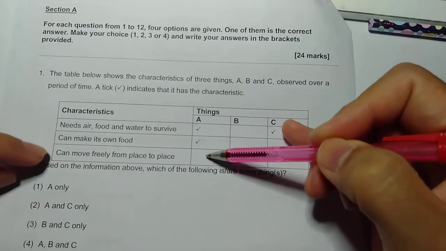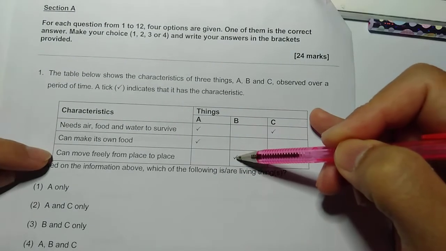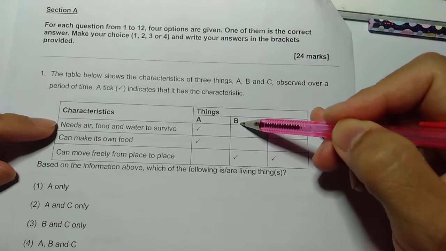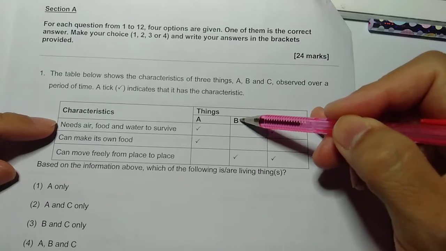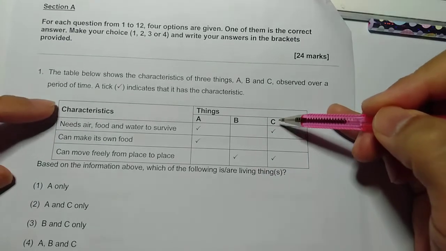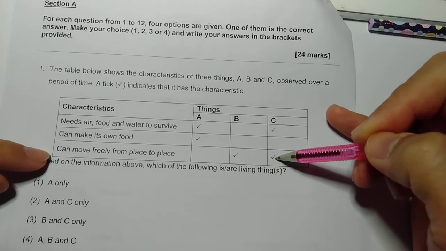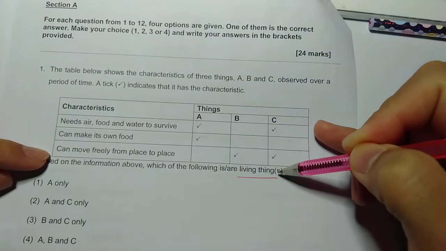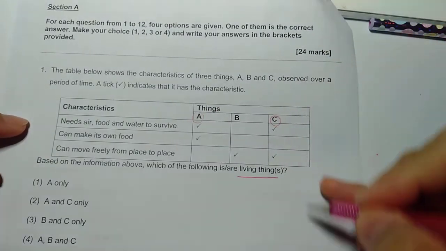Alright, and plants can't move freely from place to place. B can move, but it cannot make its own food and it doesn't need air, food, and water to survive. So B must not be a living thing. For example, B can be a car. Alright, a car can move from place to place. C is a living thing because it needs air and food and water to survive. It can move freely from place to place, just like us. So we're looking for which of these are living things. A and C are living things, and the answer is 2.